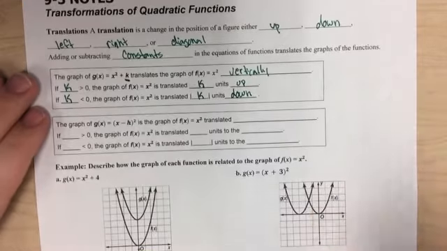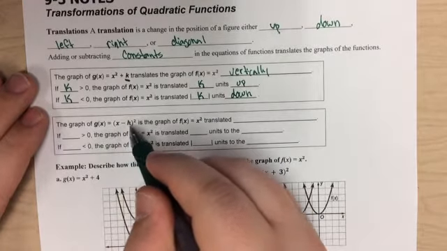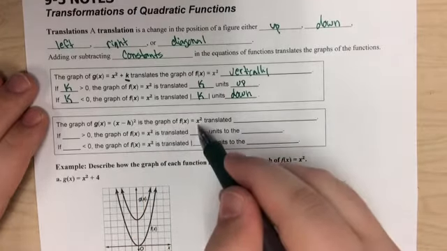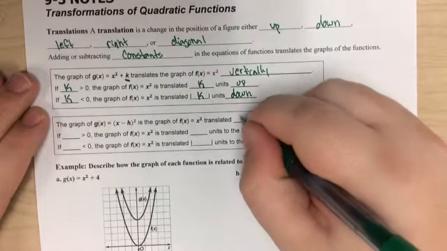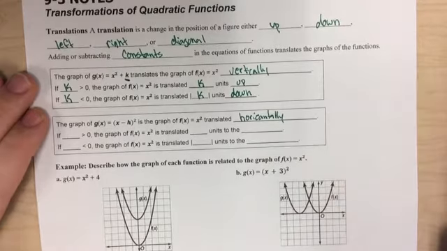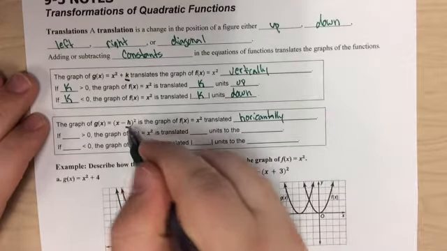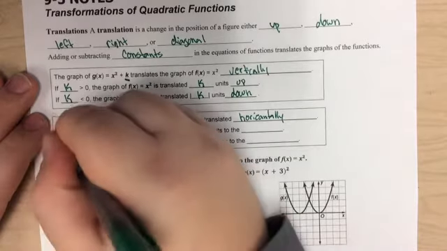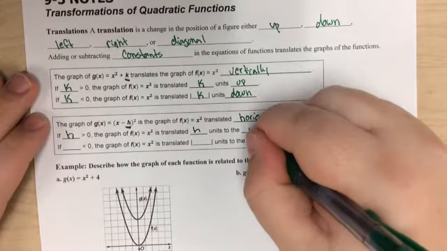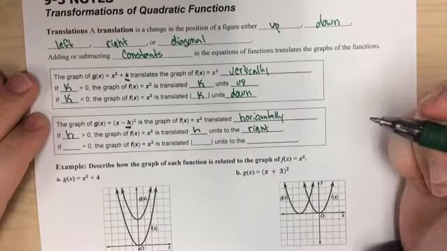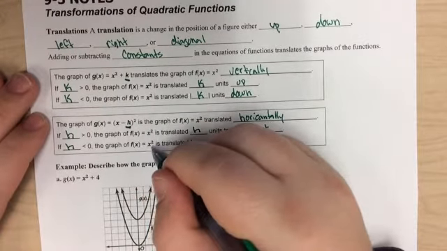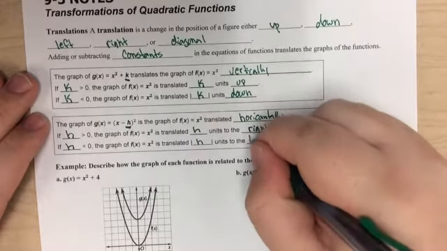The next one, we have the graph of g of x equals (x minus h) squared, and how that changes x squared is horizontally. So in this case, we're looking at minus h. If h is greater than 0, then we know that it's going to be translated h units to the right. And if h is less than 0, we know that our parabola, our function f of x equals x squared, is going to be translated h units to the left.